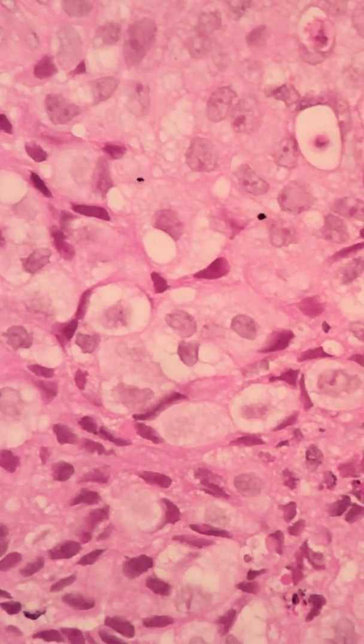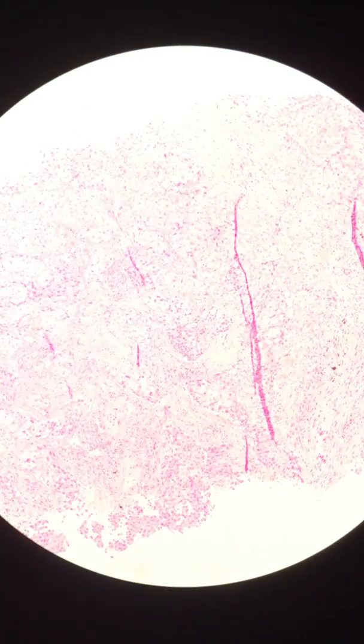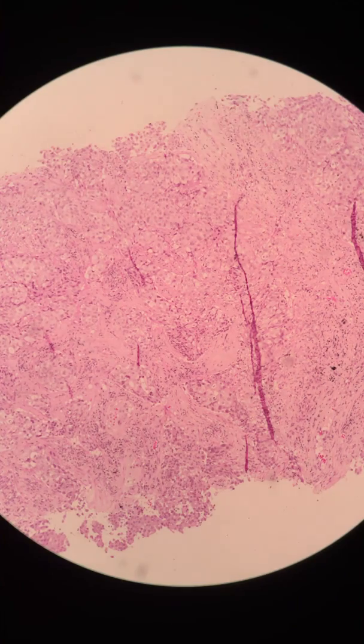So this is how vacuolated cytoplasm looks like. Most probably this type of cell does produce some secretion.